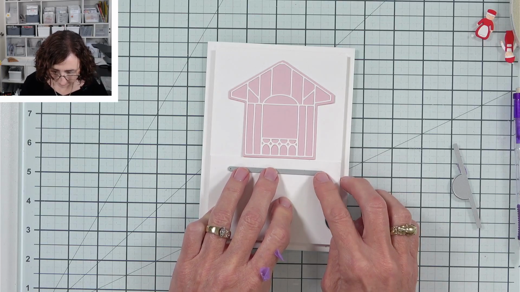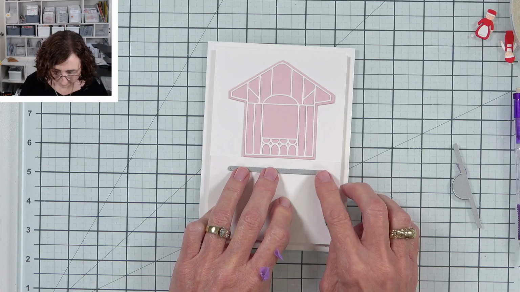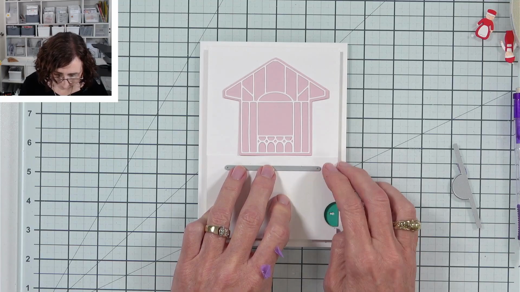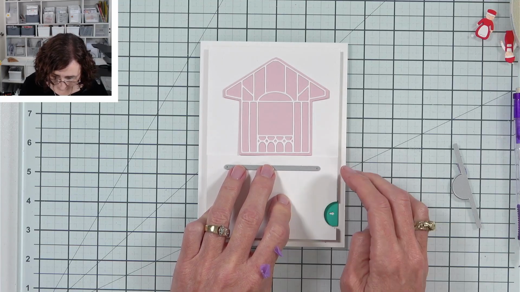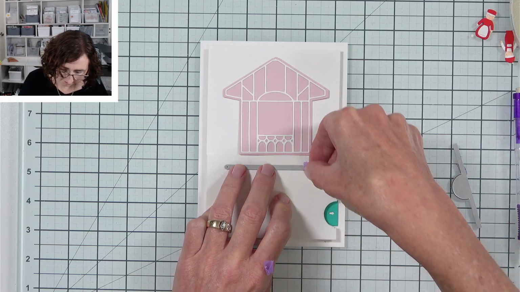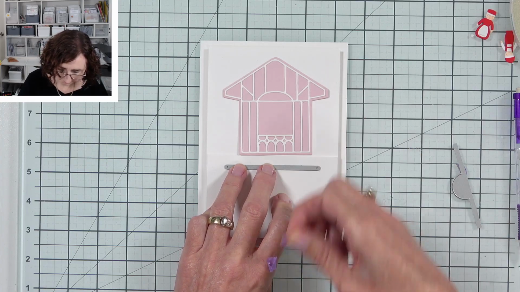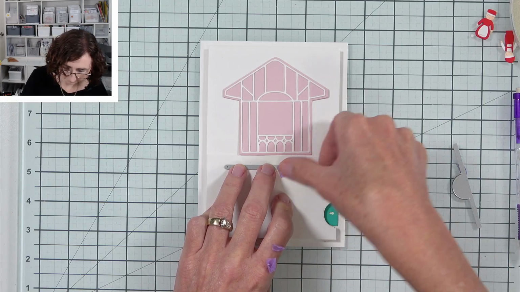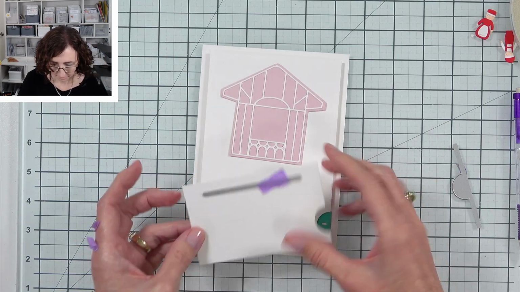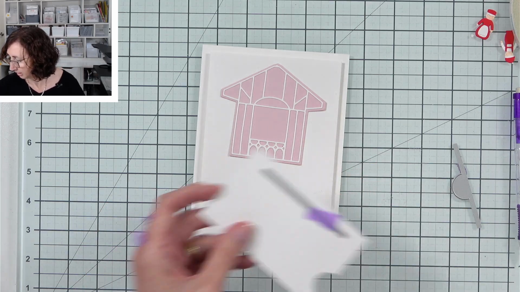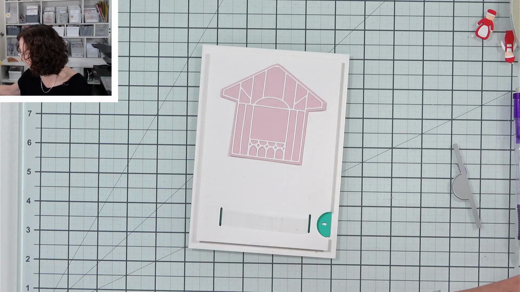So if I have it a little bit lower at the center, that's straight. This is going to be hidden. The channel that the moving part is going to go on. You'll see what I mean in a moment.